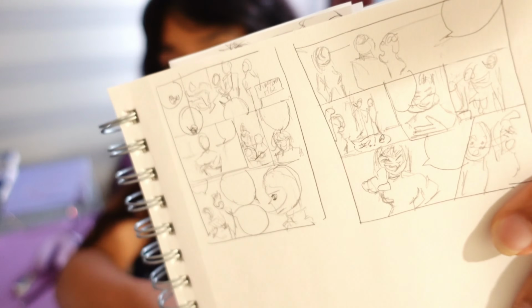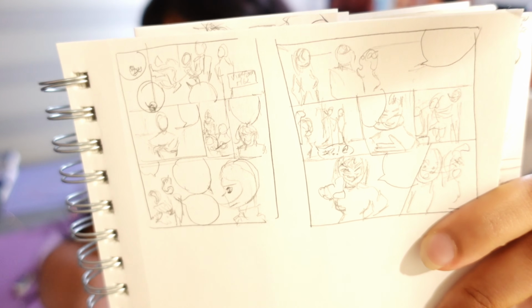So here are our thumbnails. So far you can see it's very scraggly, it's very simplified, but this is such an important step. And I'm about to wrap this video up, but I wanted to end with my thoughts on why this step is so important and why I feel like so many webcomic and manga authors skip this step. This step is technically considered the writing step of making a comic.